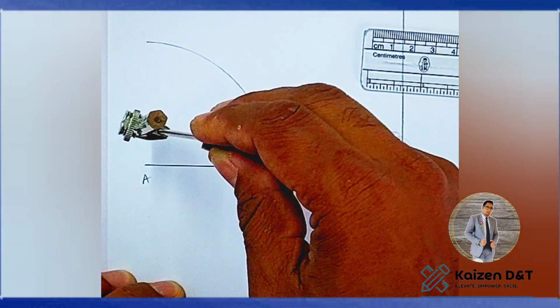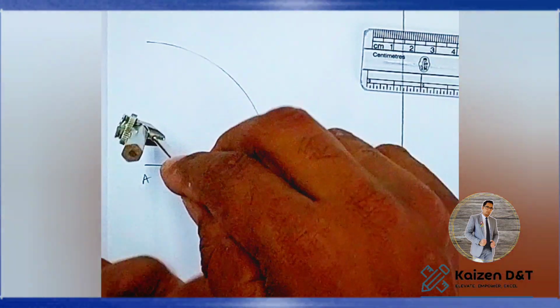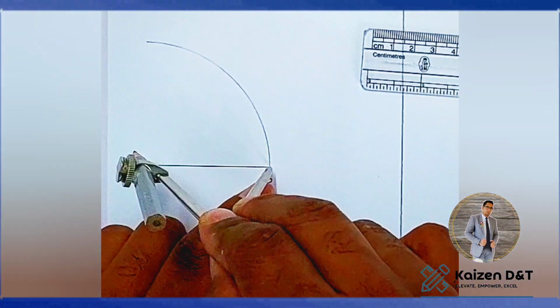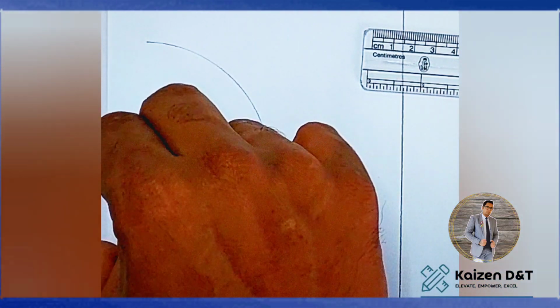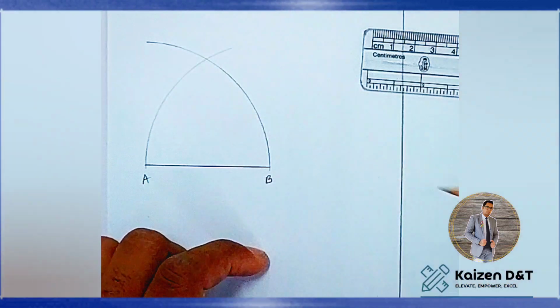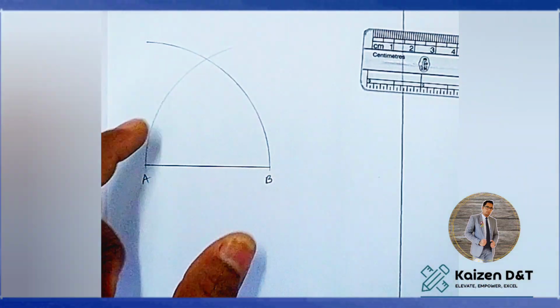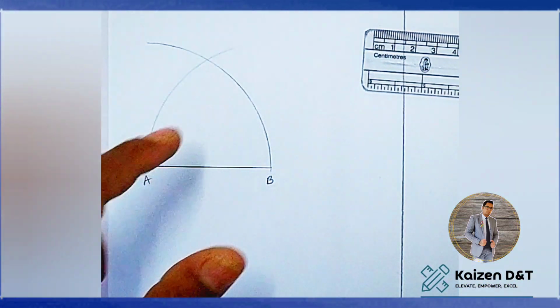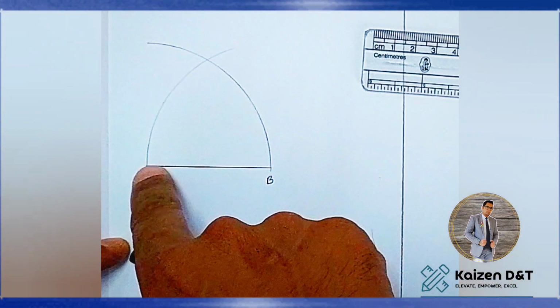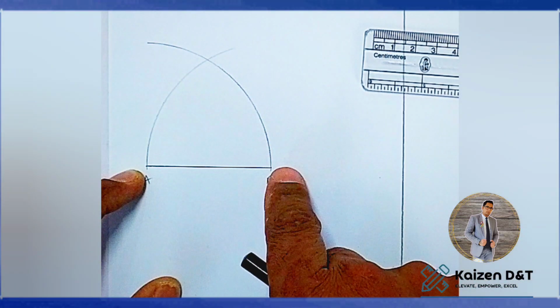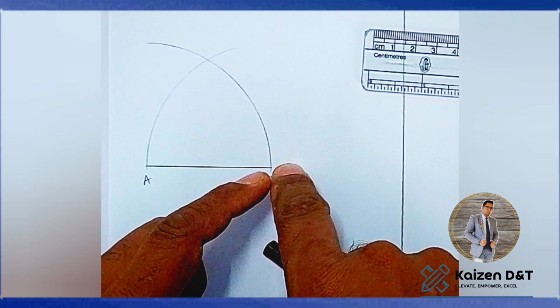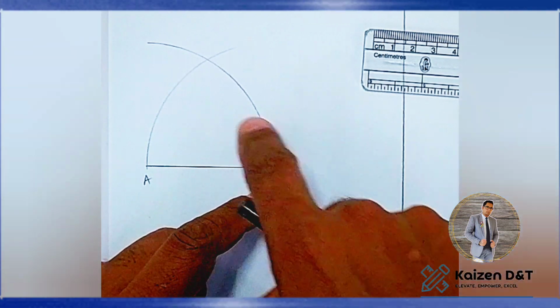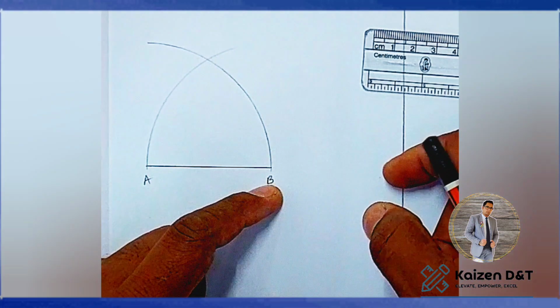After having done this arc, the compass should be on point B, and then without changing the dimension, you draw another arc. These two arcs are equidistant, which means that the distance from A to this arc is 60 millimeters, and the distance from B to this arc is 60 millimeters.